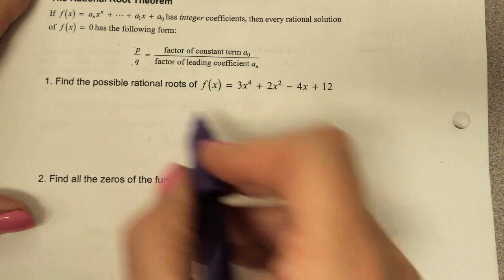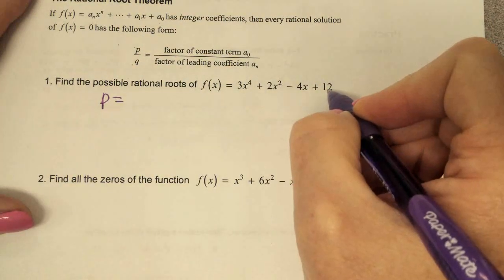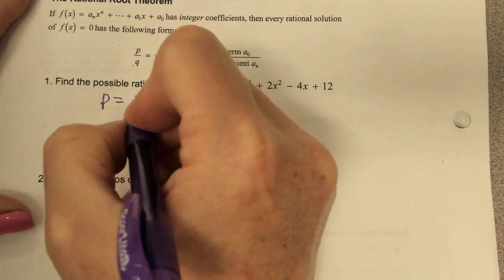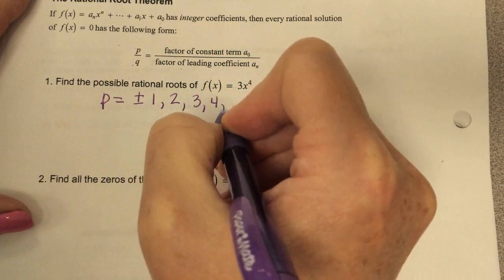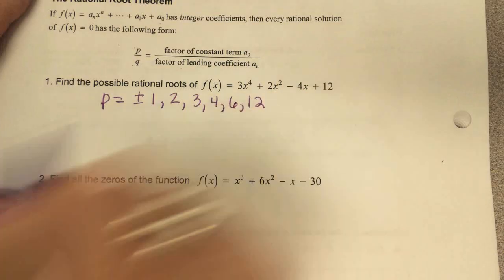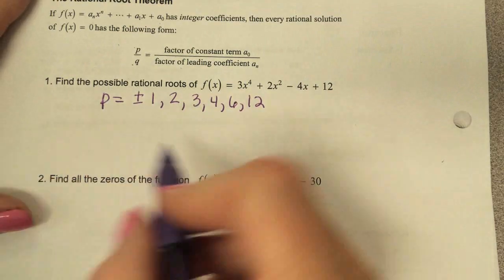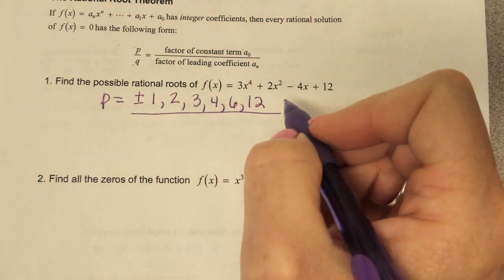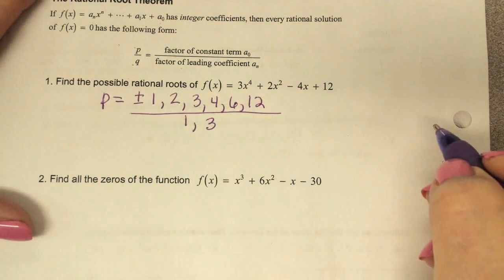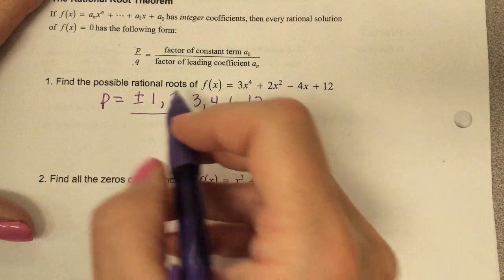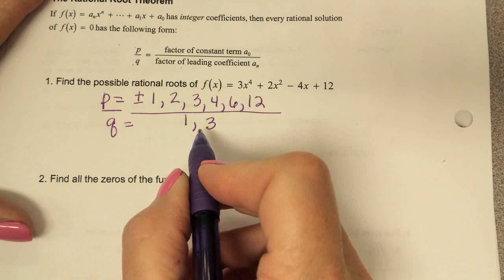So I'm going to look at all the p-values. P is going to be all the factors of 12. The factors of 12 are going to be plus or minus 1, 2, 3, 4, 6, and 12. All that means is that those are the numbers that 12 can be divided by evenly. Now I'm going to look at all the factors of 3. Factors of 3 are just going to be 1 and 3. So if I want to find the possible rational roots, it's going to be all of the p values divided by any of the q values.